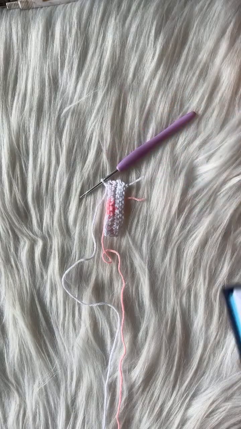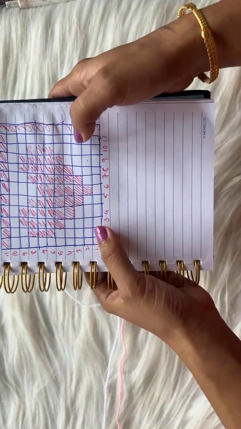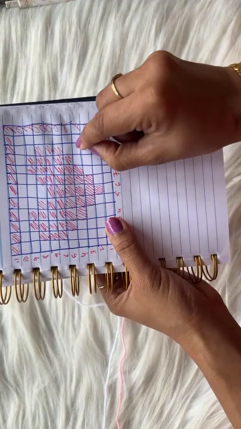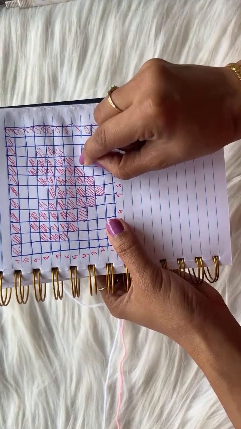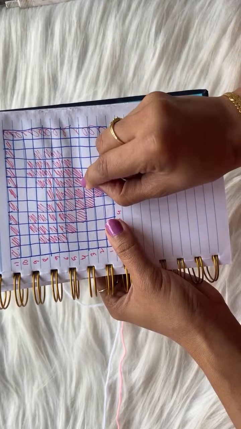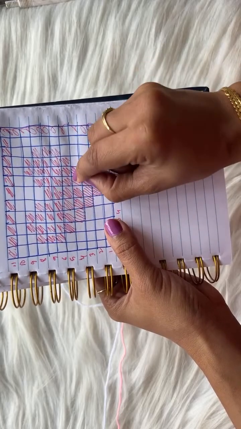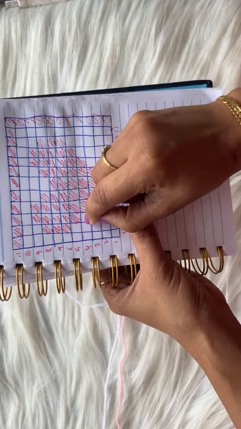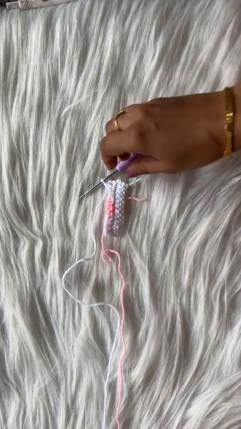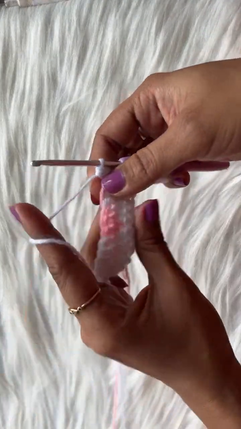Now let's see what's written in the pattern. In the next round, we are having the first 3 stitches as white, the next 5 stitches as pink, and next 3 stitches as white. So first stitch has been done.